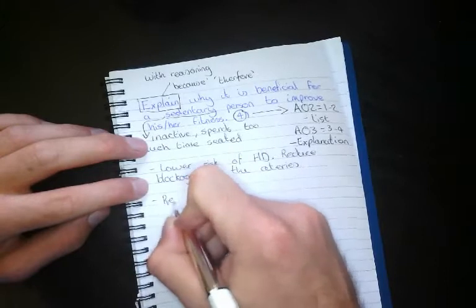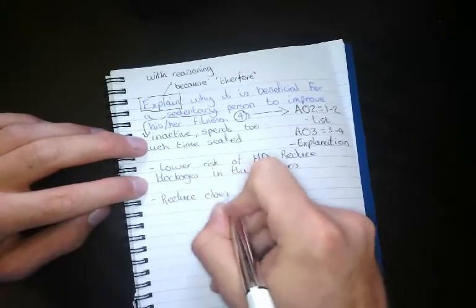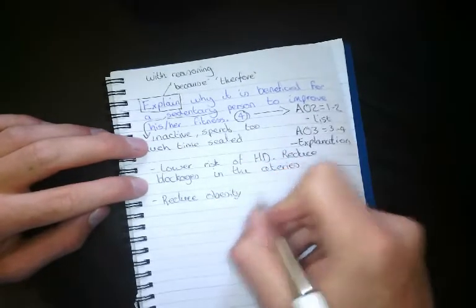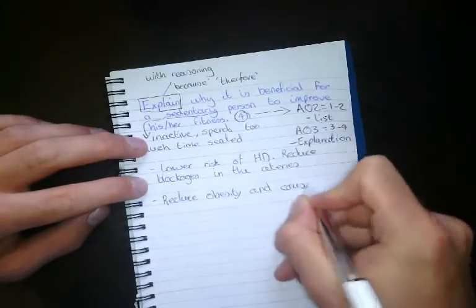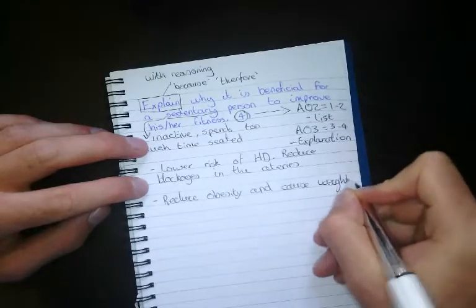Another example would be it would reduce obesity and cause weight loss.